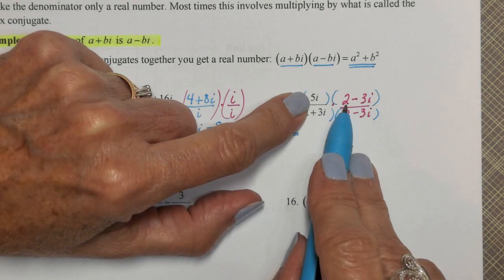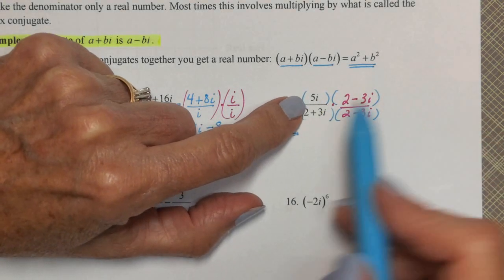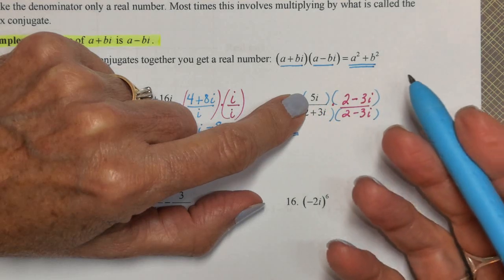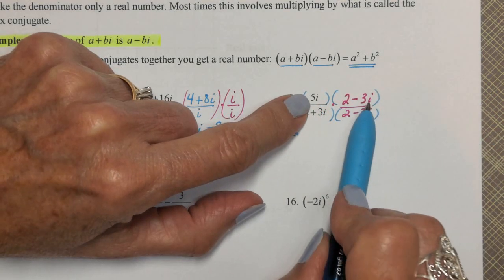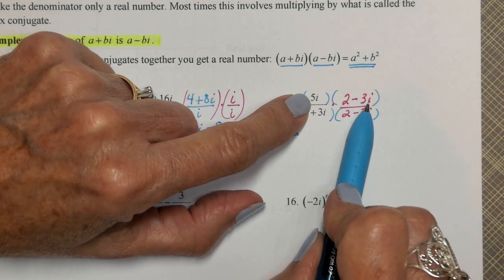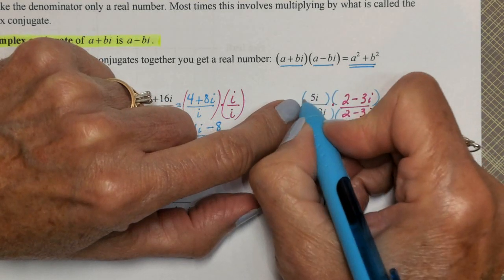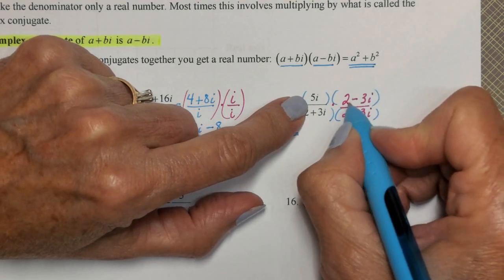5i times 2 is going to leave us with an i. But when I do the back part, I'm not going to have an i left. I'm going to have 5i times negative 3i.